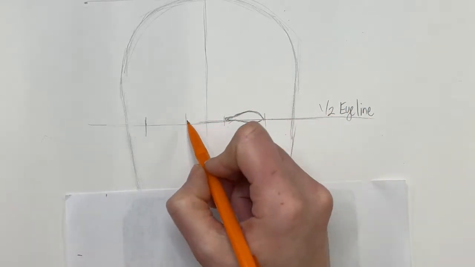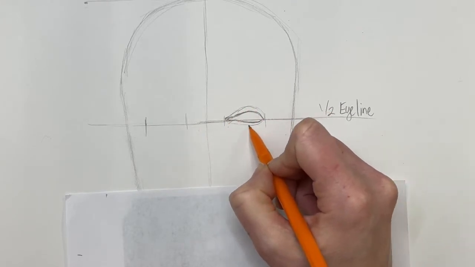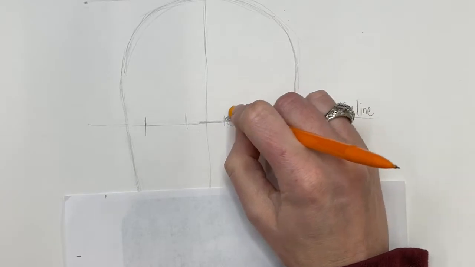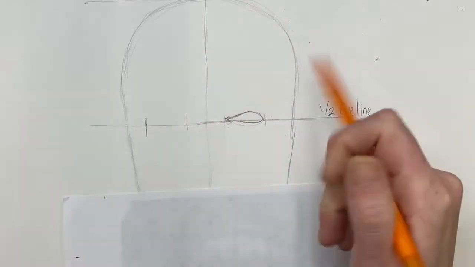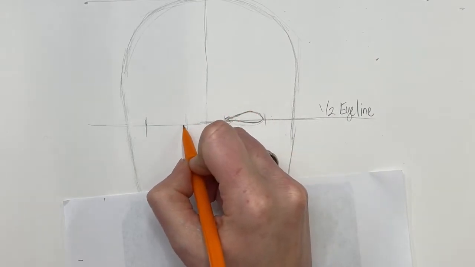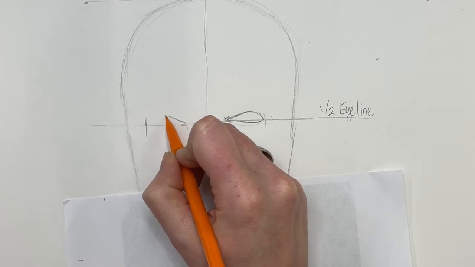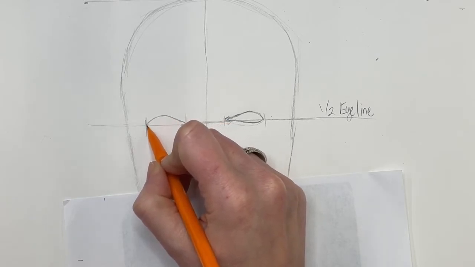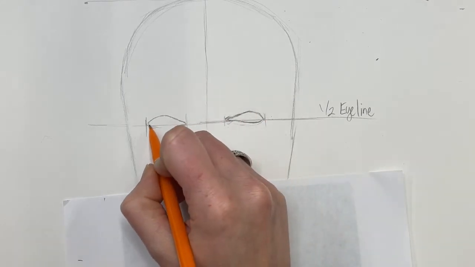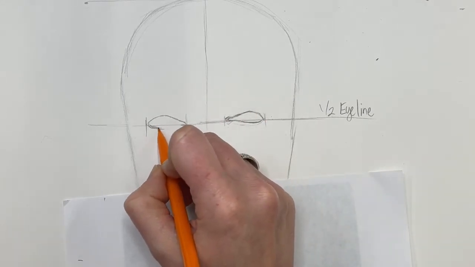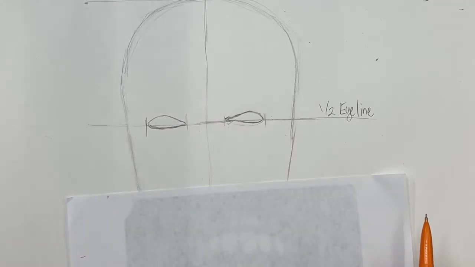What we don't want to do is draw the eye opening huge, okay? It would end up looking very bad later. So we do want to make sure that we don't draw the eye opening too tall. And then we want to make those as symmetrical as we can.